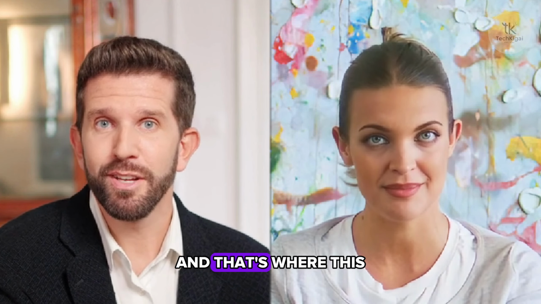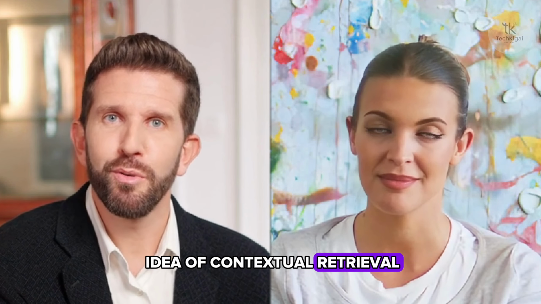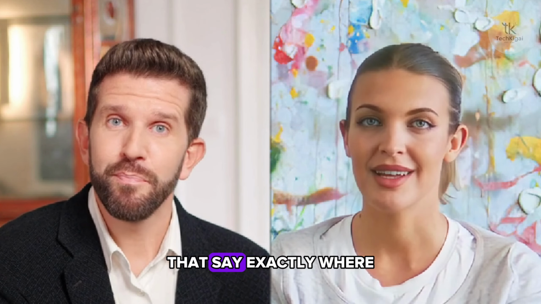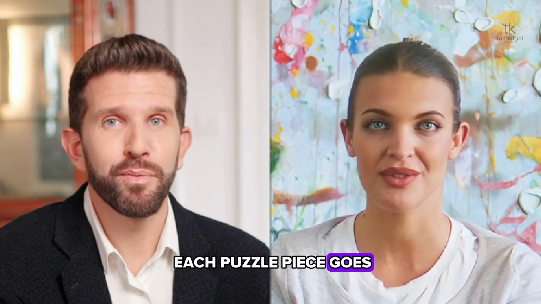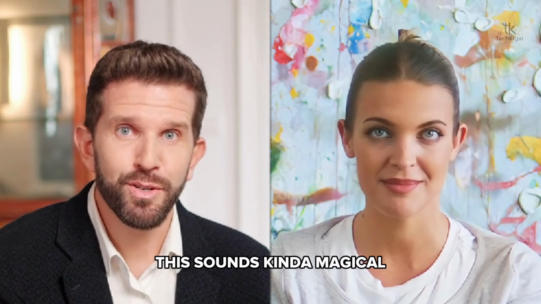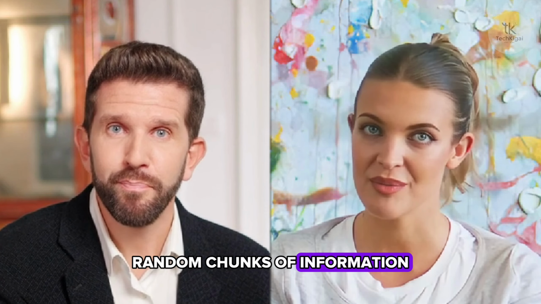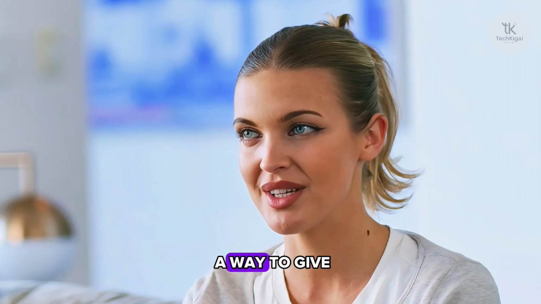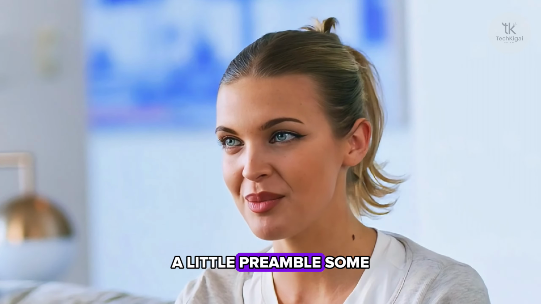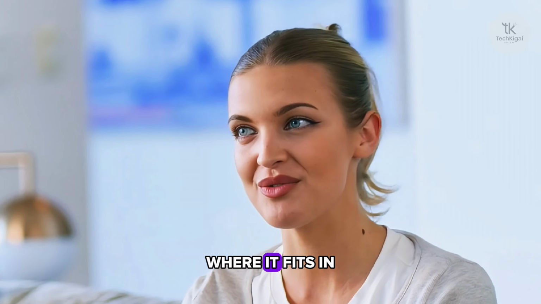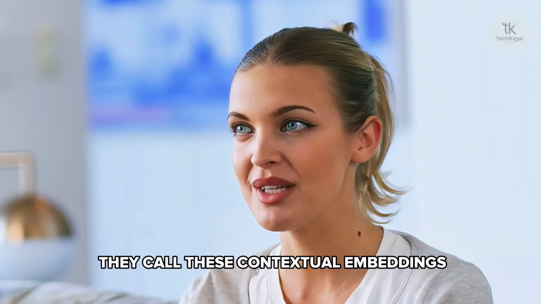Exactly. And that's where this idea of contextual retrieval comes in. It's like giving the AI those little sticky notes that say exactly where each puzzle piece goes. So how does this actually work? This sounds kind of magical. It's pretty clever. Instead of just grabbing random chunks of information, Anthropic has figured out a way to give each chunk a little preamble, some quick context, that explains what the chunk is about, where it fits in. They call these contextual embeddings.